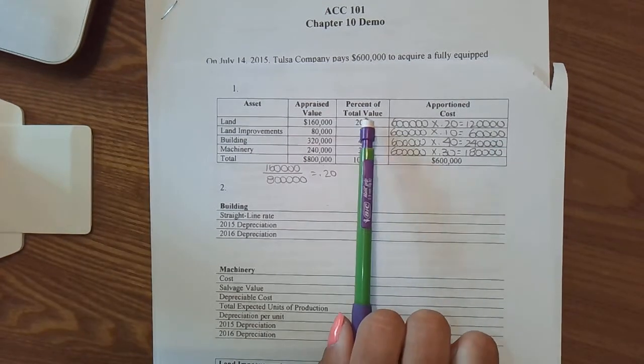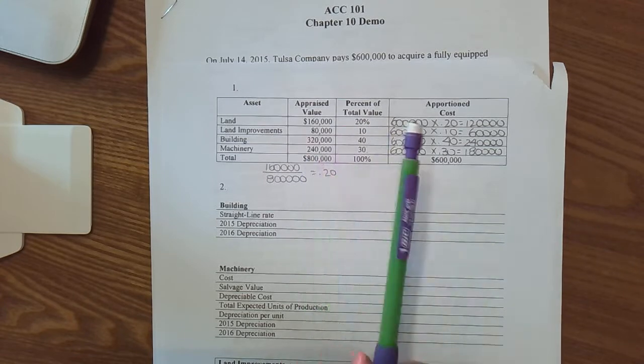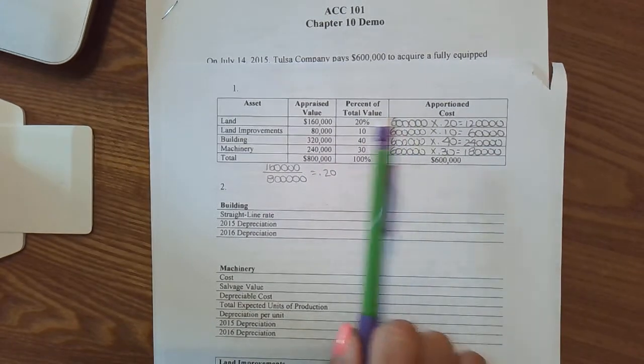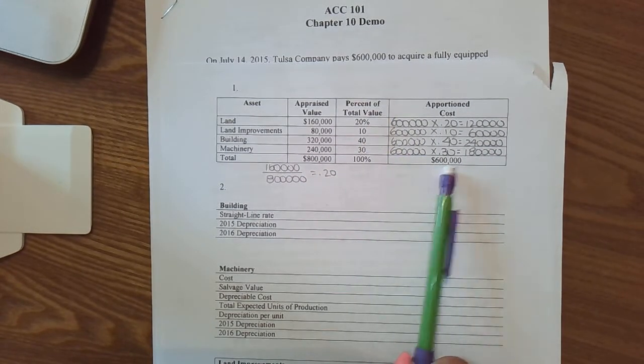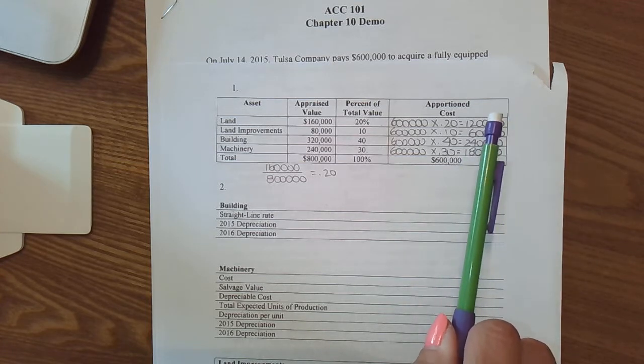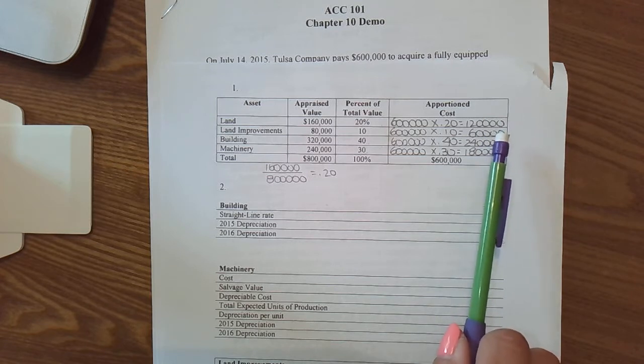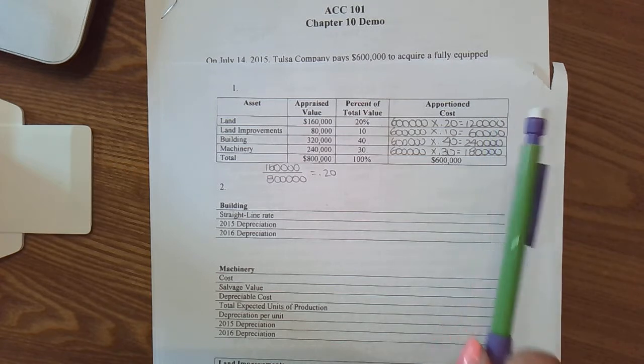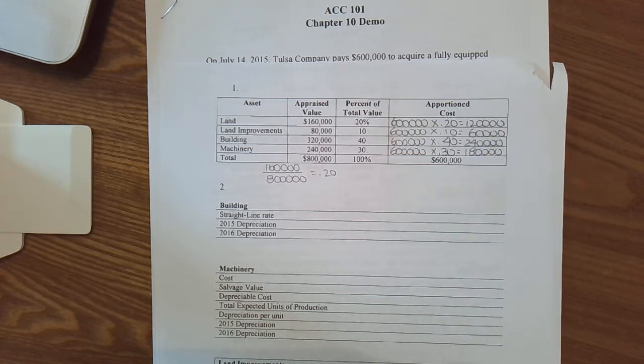So 20% of my total apportioned cost of what I paid is going to be $120,000. That's what I actually paid for the land. $60,000 is what I actually paid for the improvements. $240,000 what I actually paid for the building, and $180,000 what I actually paid for the machinery.